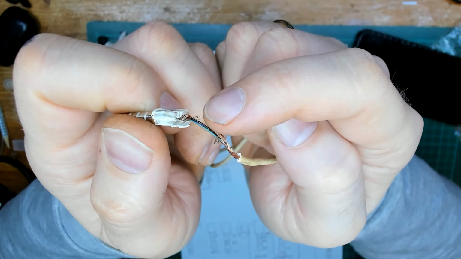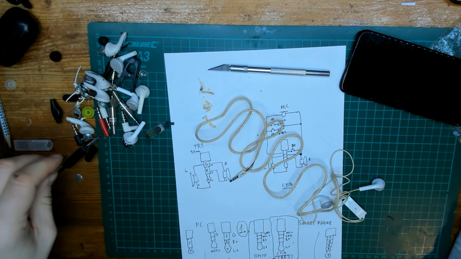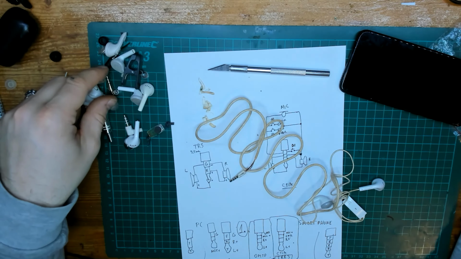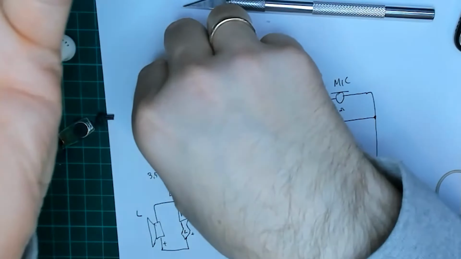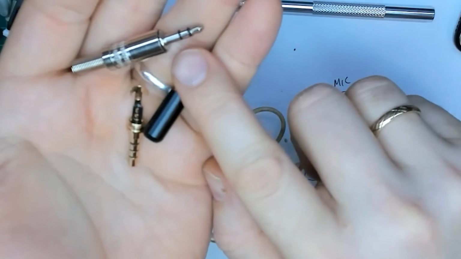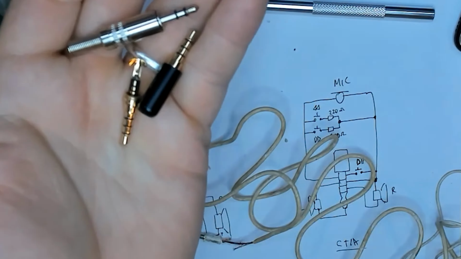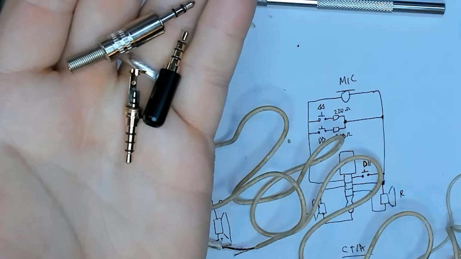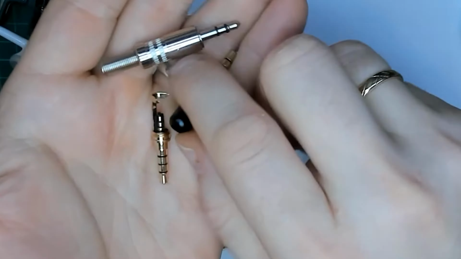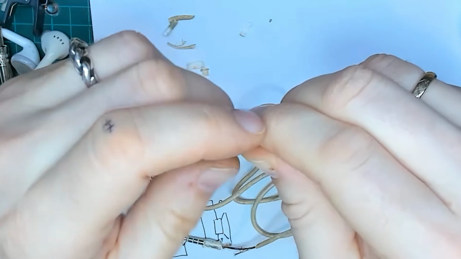This is the most common issue in these kinds of headsets. Luckily, you can order connectors like these from various sources. This is a TRS, and TRRS, double R, yeah. See, let's take this for example.